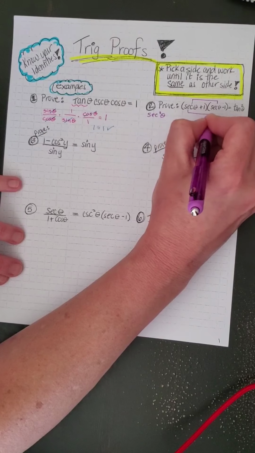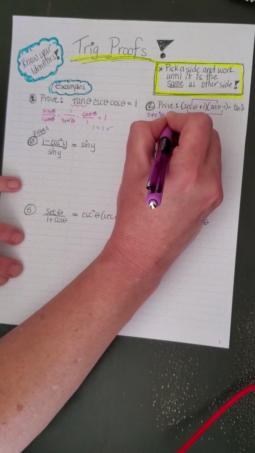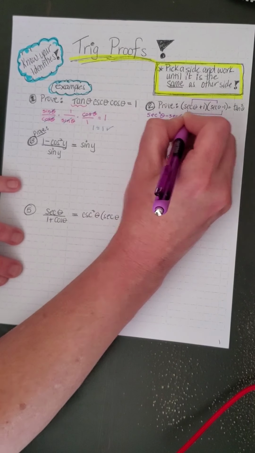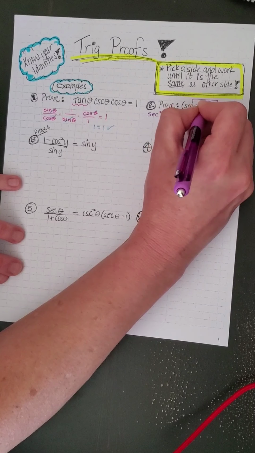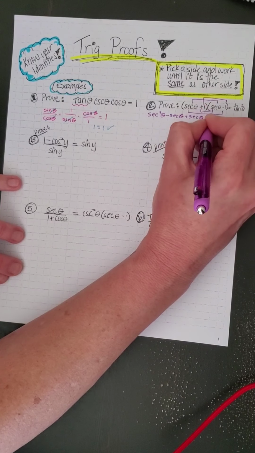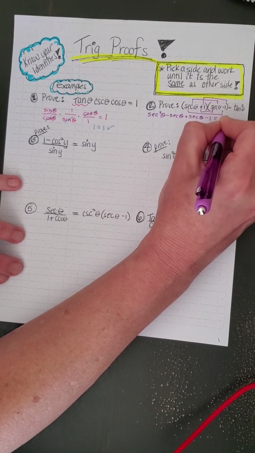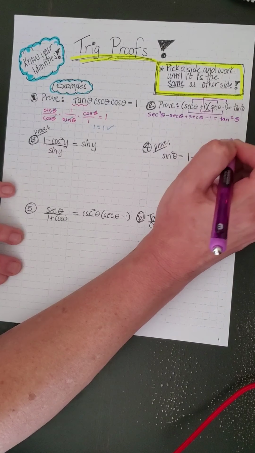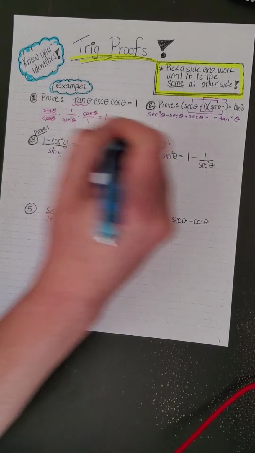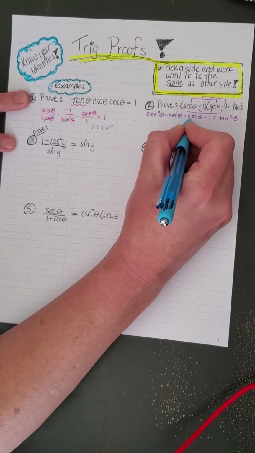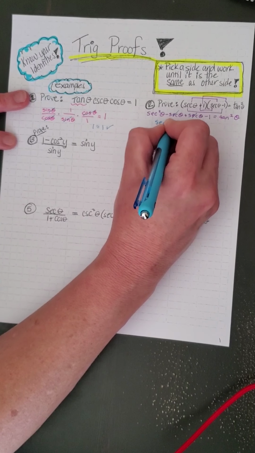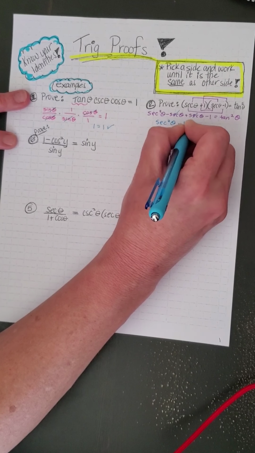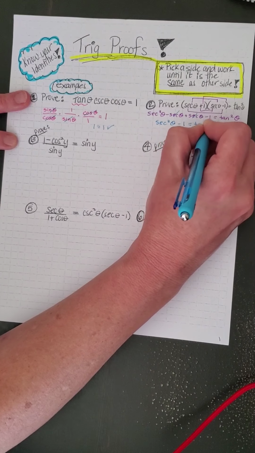If I multiply here, I get minus secant theta. If I multiply here, I get plus secant theta. And if I multiply here, I get minus 1. And that equals tangent squared theta. So then what I notice is that these will reduce. I have positive and negative secant theta. So that gives me secant squared theta minus 1 equals tangent squared theta.